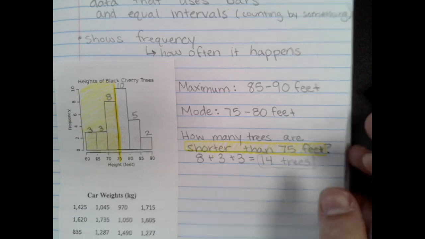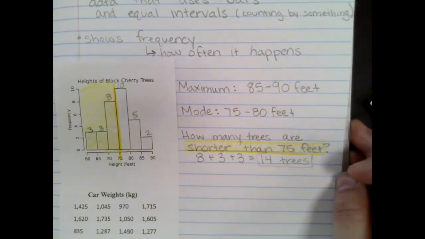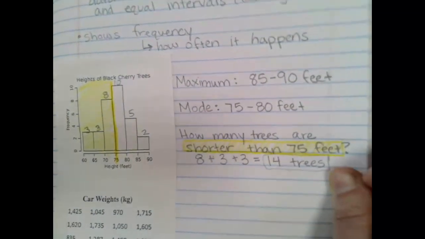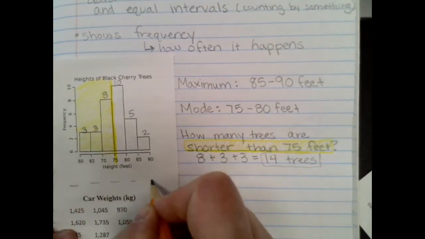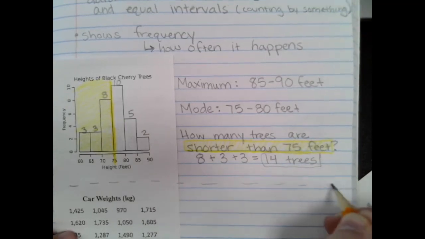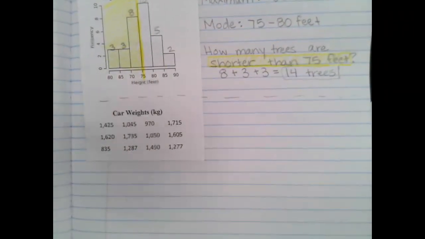All right, last one. This one we're going to create our own histogram. So if you want to do a little dash line, you can. You're going to get cars confused with trees. If you're not, I don't know. I always do lines. When in doubt, draw a line.